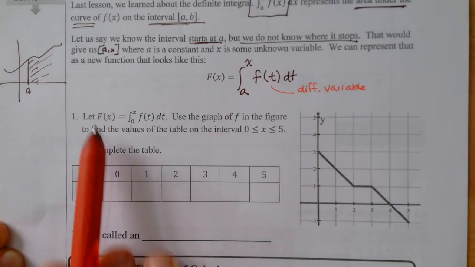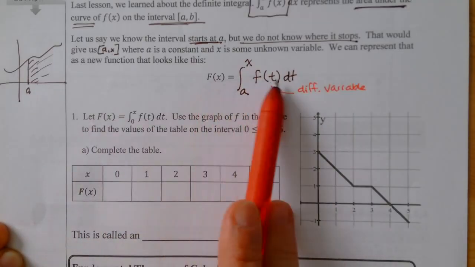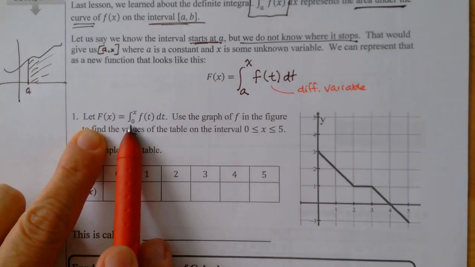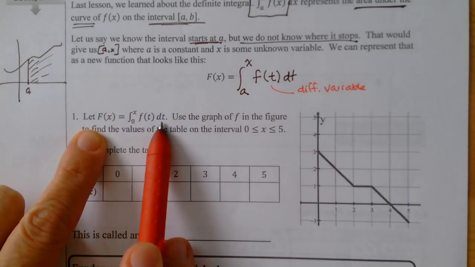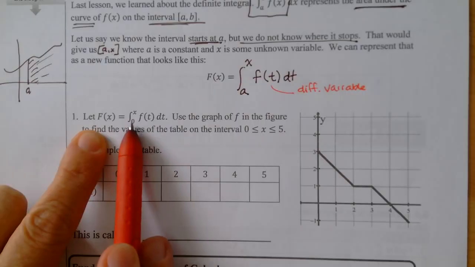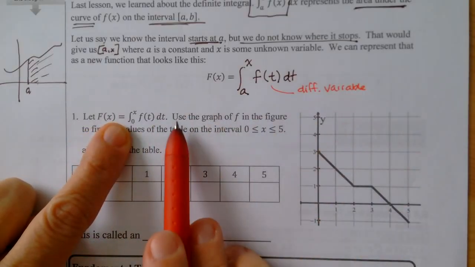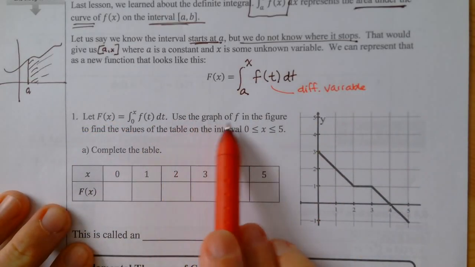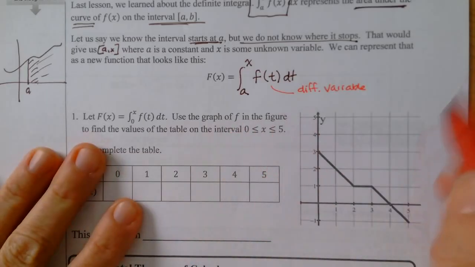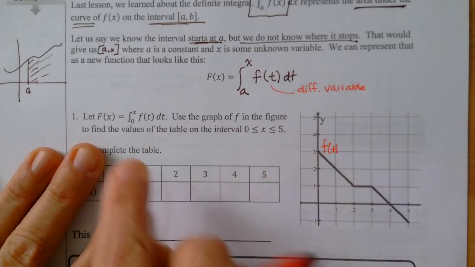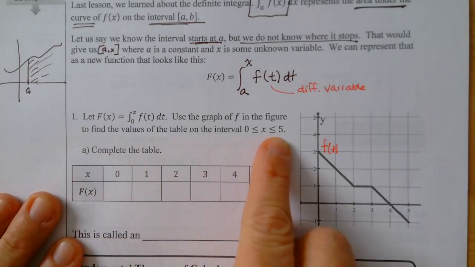All right, so let's look at example 1. Again, I just want to stress these have to be different variables. So let's say big F of X equals the integral from 0 to X of little f of t dt. So this is an accumulation function. It's going to start at 0 and it's going to gobble up area, like a little Pac-Man. Use the graph of f in the figure. So let's go ahead and label this the graph of f to find the values in the table from 0 to 5.